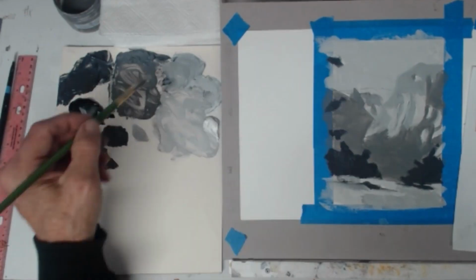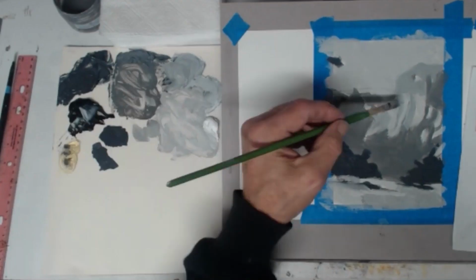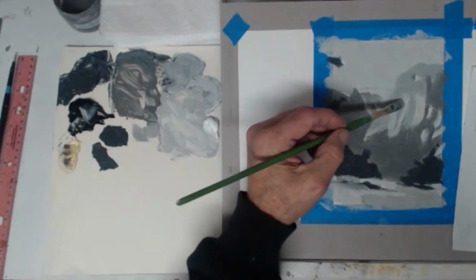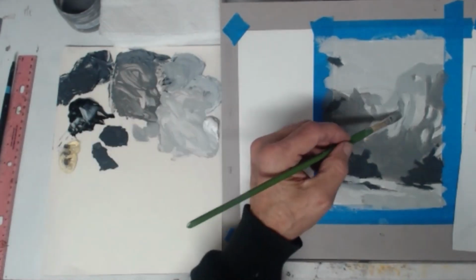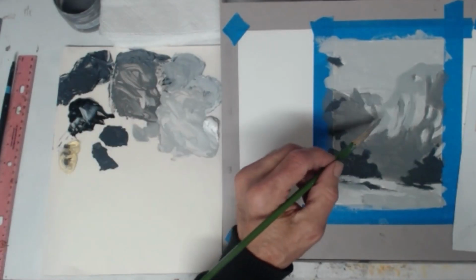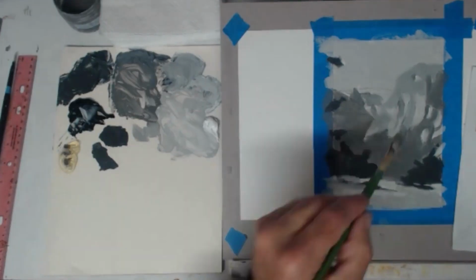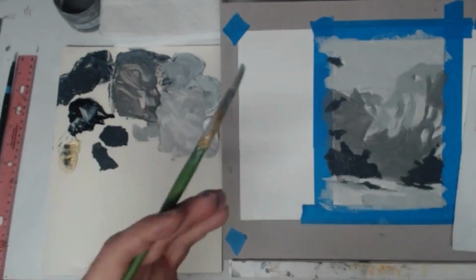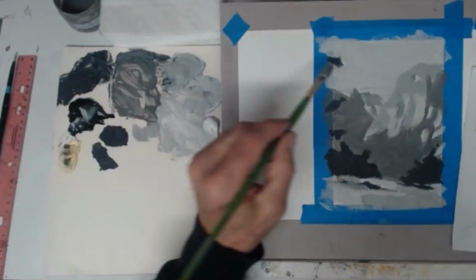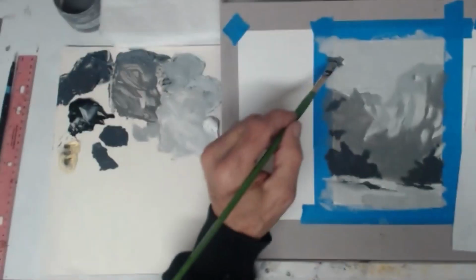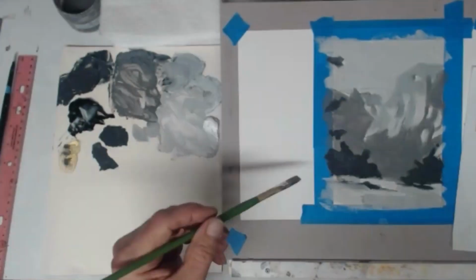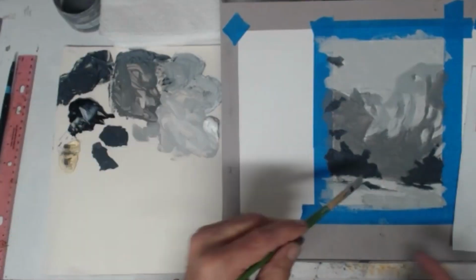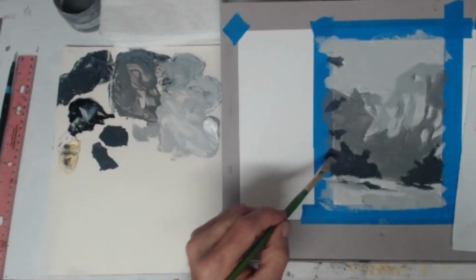So you can see that it's pretty easy to start to do variations on values if you already have your values mixed and ready to go. But I'm still thinking of painting just in shapes. Kind of moving into the medium, the smaller shapes that kind of define some of the areas.